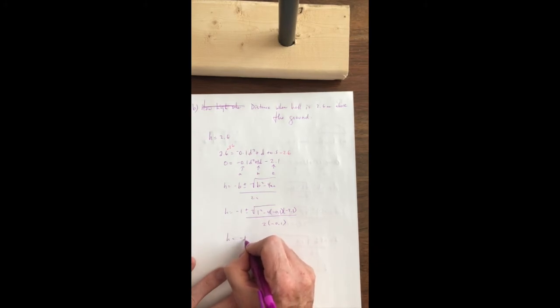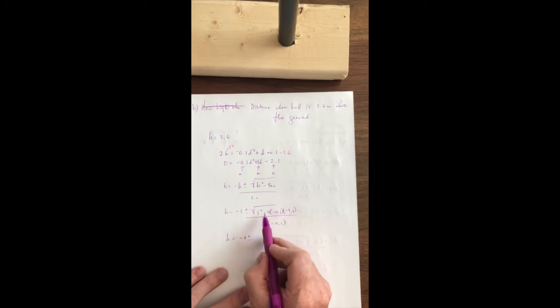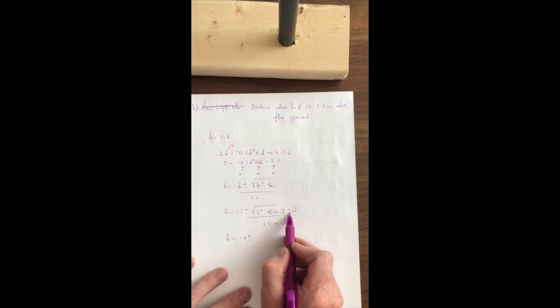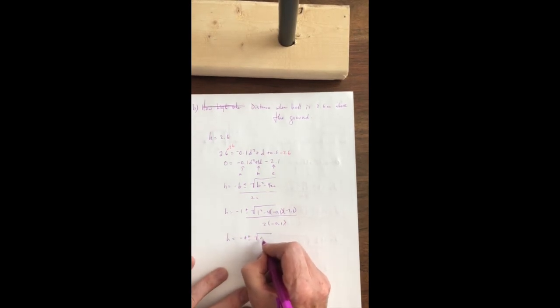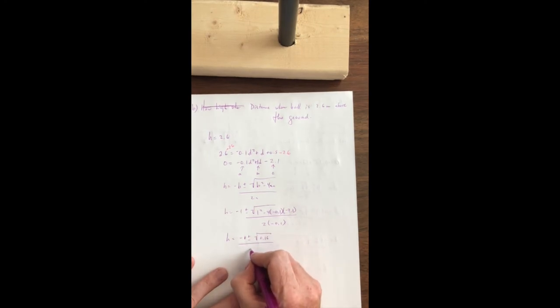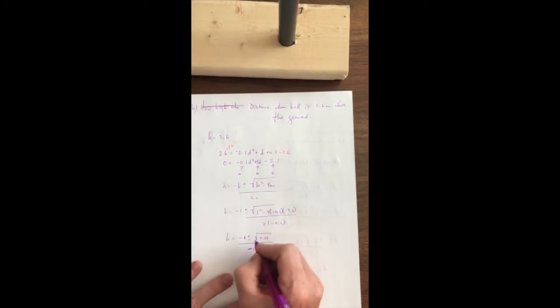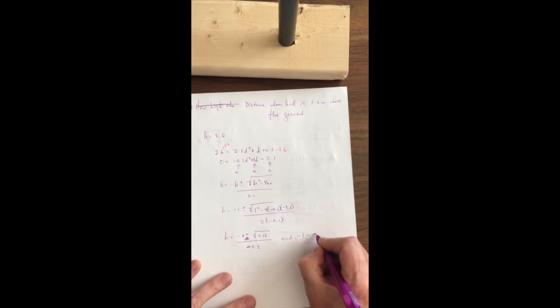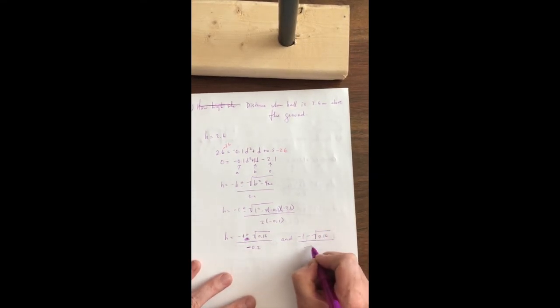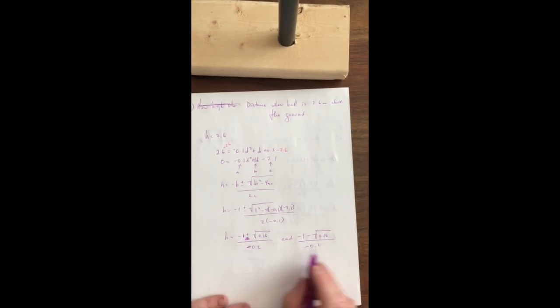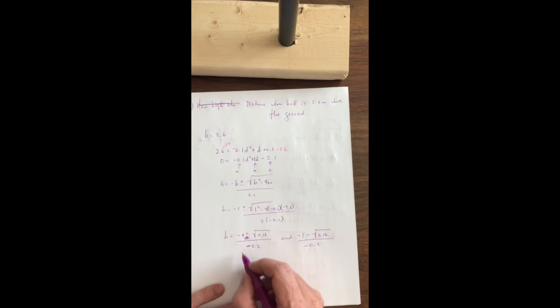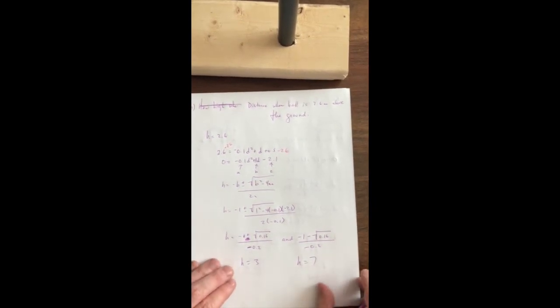We get negative 1 plus or minus the square root of 1 minus 0.84, which leaves us with the root of 0.16, and 2 times negative 0.1 is negative 0.2. So we have here negative 1 plus the root of 0.16 and negative 1 minus the root of 0.16 over negative 2/10. Actual roots, much more accurate. If we want the approximate roots, we can evaluate these, and we end up with 3, and 7.